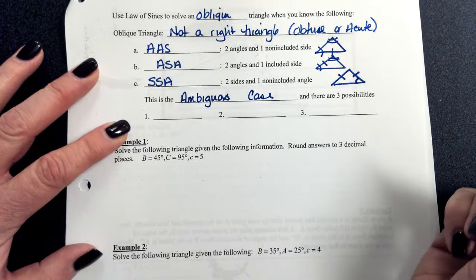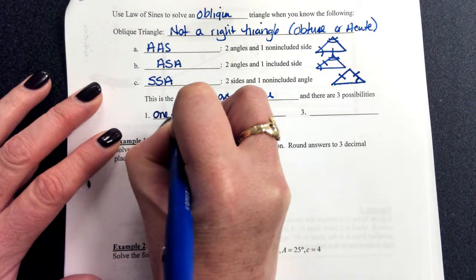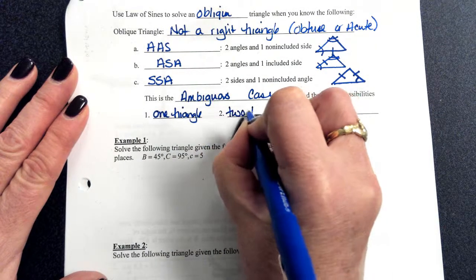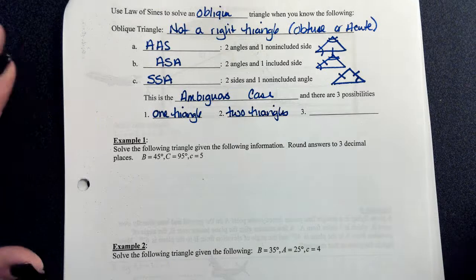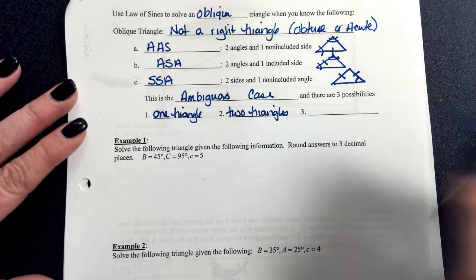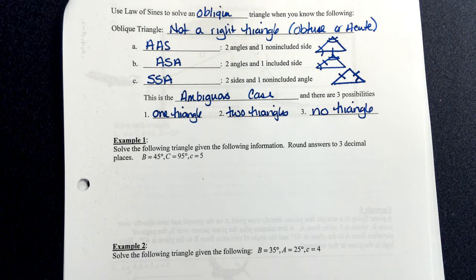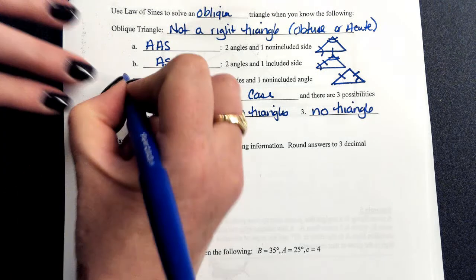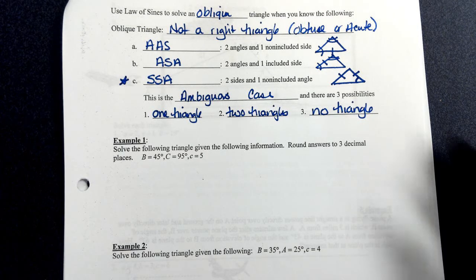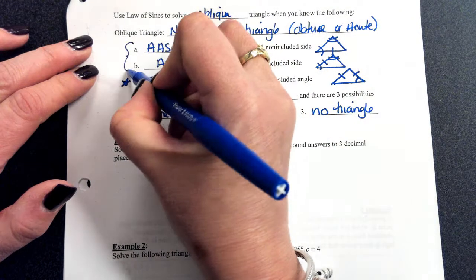Because three things could happen if I just give you the two sides and a non-included angle. You may have one triangle you can solve for with that information. You may have two triangles that you could solve for. So you'd have to solve for two completely different triangles, or the information given may produce no triangle at all. No triangle could exist. Again, that's all you really need to know about SSA. I'm not going to have you get into solving if I give you the two sides and the non-included angle. So really what we're going to concentrate on is if I give you the angle, angle, side, or angle, side, angle.